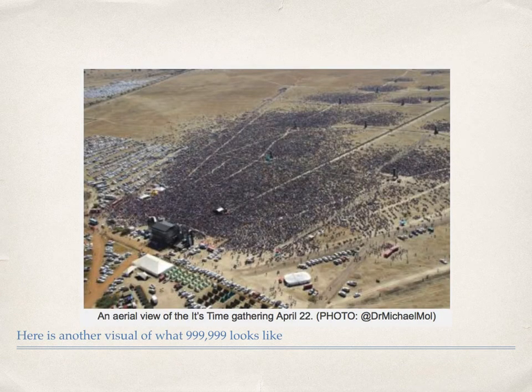Here's another example of what 999,999 looks like. This is a gathering called It's Time gathering that had 1,000,000 people. Take away one person and you would have 999,999.